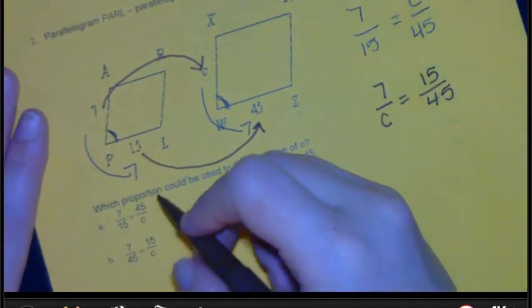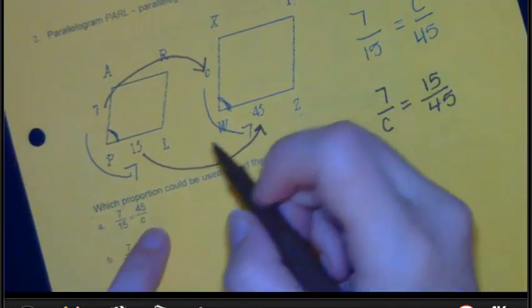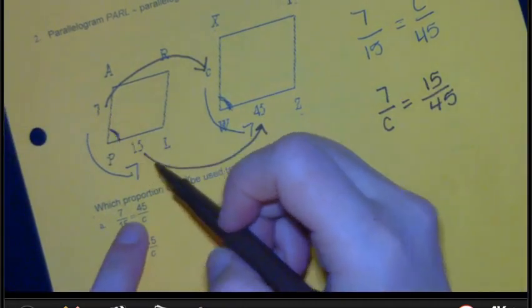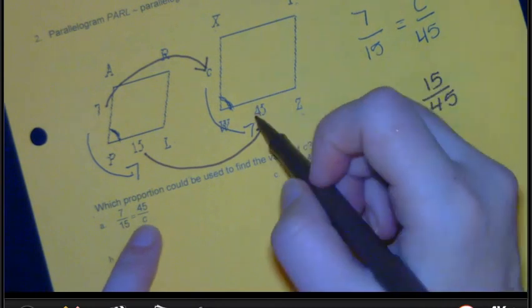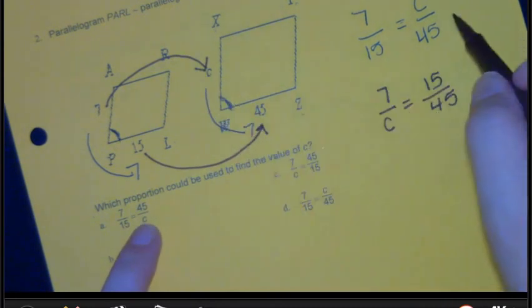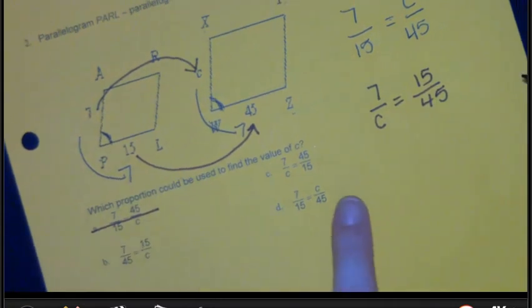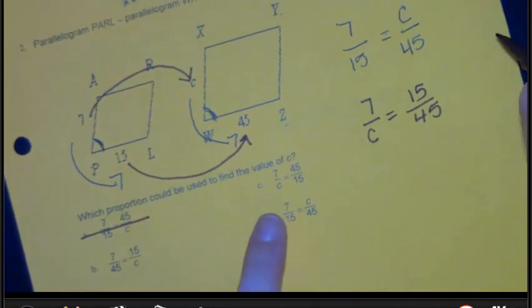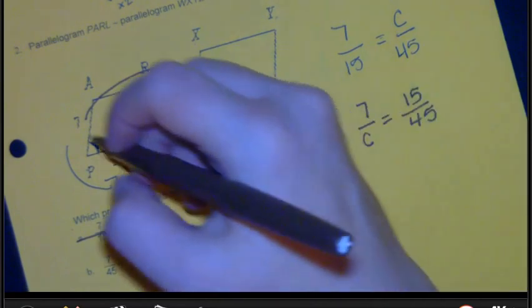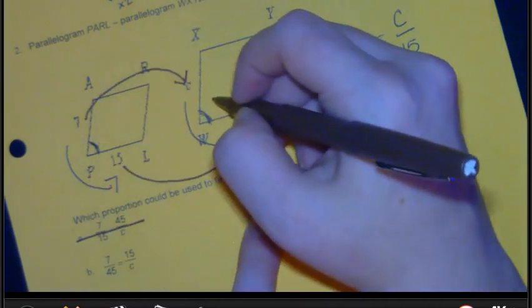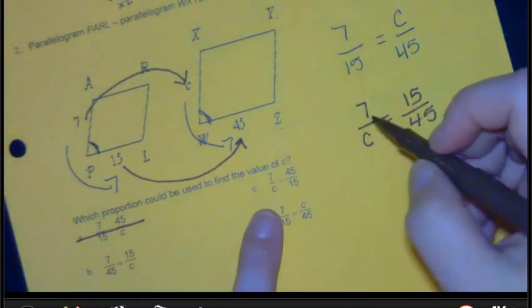Okay, and now I just need to see which proportion is set up correctly. So let's see, I have 7/15. Okay, that starts. And then I have 45/C. Well, that's not written in the correct direction that we went, so A is not possible. All right, let's look at letter C. I have 7/C. That's what I started with, so I went 7 to C. To be proportional, I have to continue with 15/45.